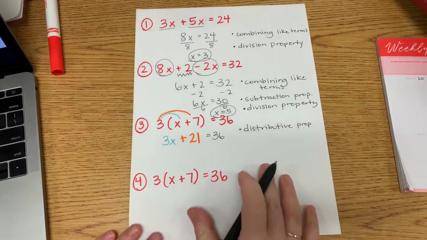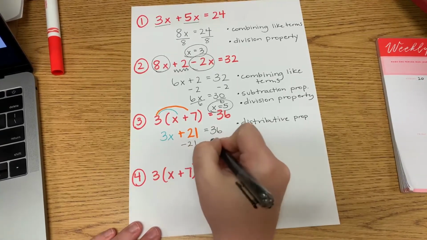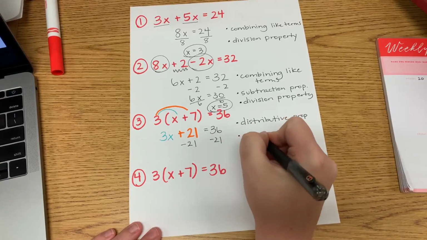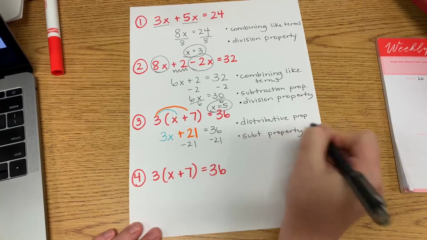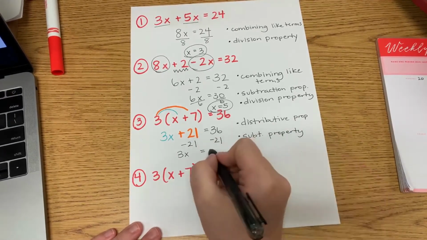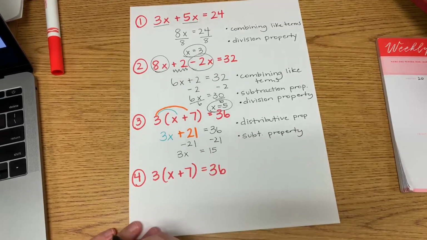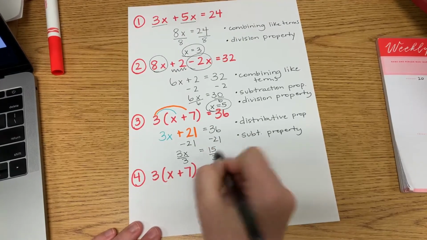Okay, then I would need to subtract 21 from both sides. So that is the subtraction property. That would leave me with 3x equals 15. And then finally, I would divide by 3.